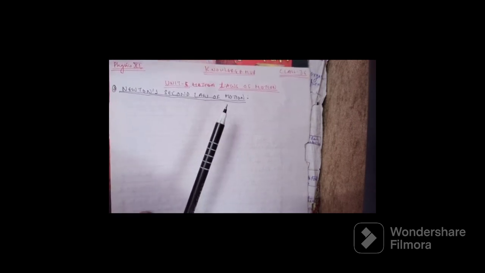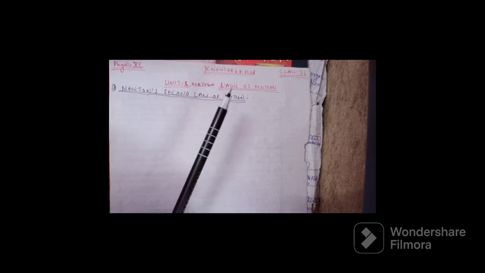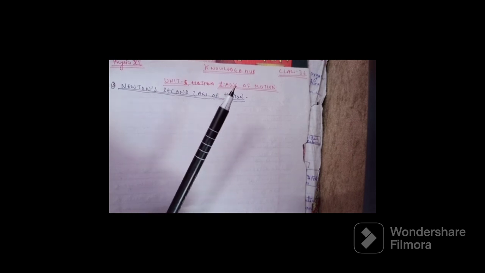So here the first law we'll discuss in detail, and now we'll discuss the second law. The first law refers to the simple case in which the net external force on a body is 0, and in the same way the second law of motion refers to the general situation when there is a net external force acting on the body.